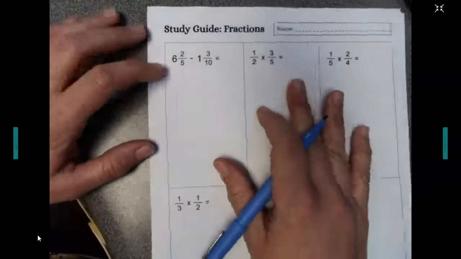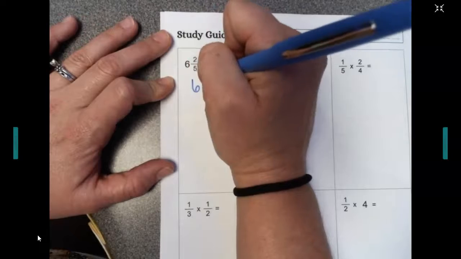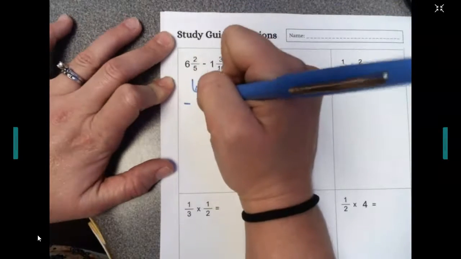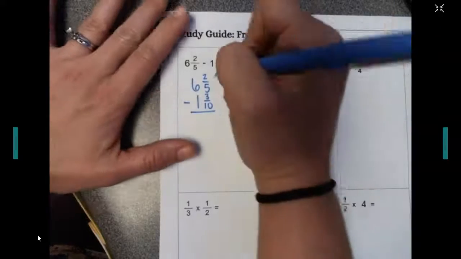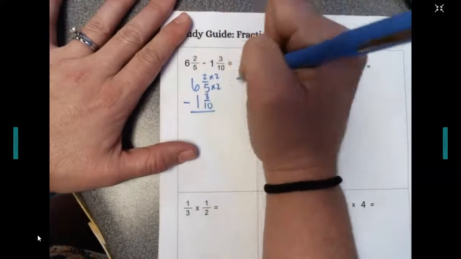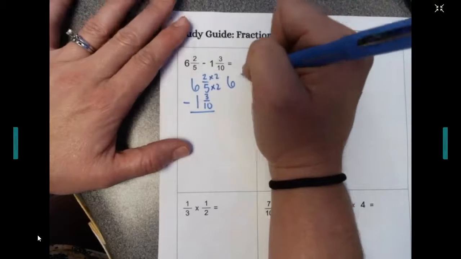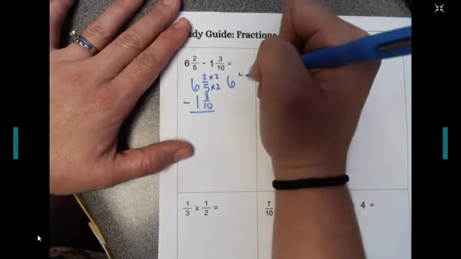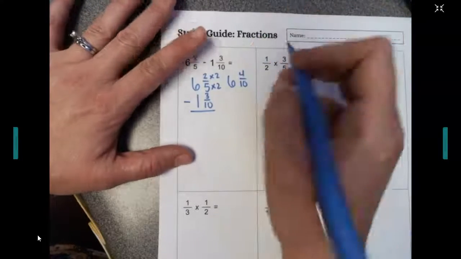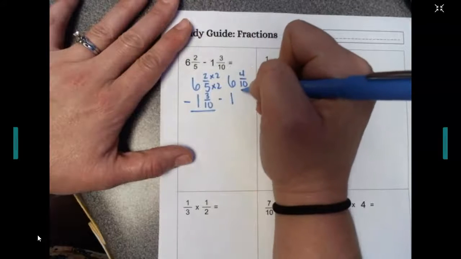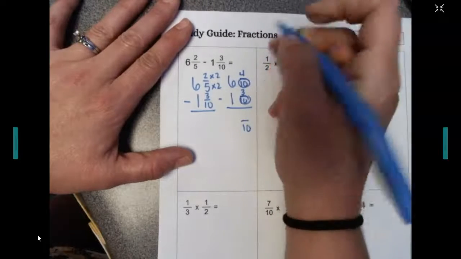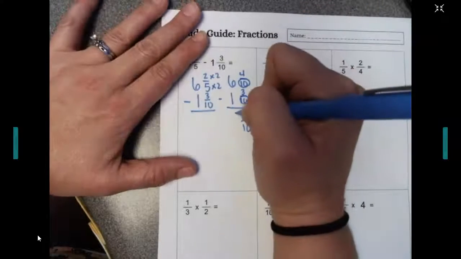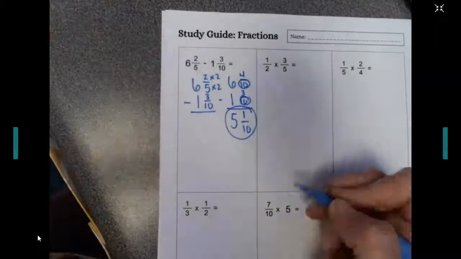Let's go to the next page. Last subtracting, then we're getting to multiplication. So I have 6 and 2/5 minus 1 and 3/10. I'm going to change this 5 into a 10 by multiplying by 2. So I'm going to carry my 6 over. 2 times 2 is 4. 5 times 2 is 10. And I just get to transfer my 1 and 3/10 over. Our 10s are the same, so we're going to put a 10 on bottom. 4 minus 3 is 1. 6 minus 1 is 5. So 5 and 1/10.